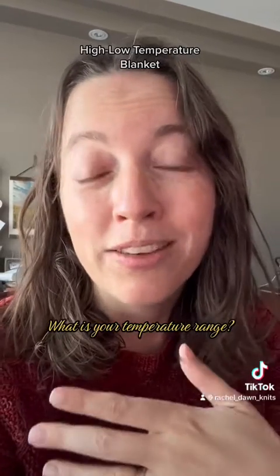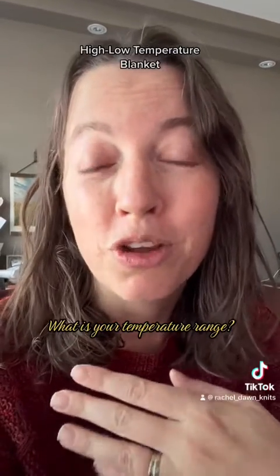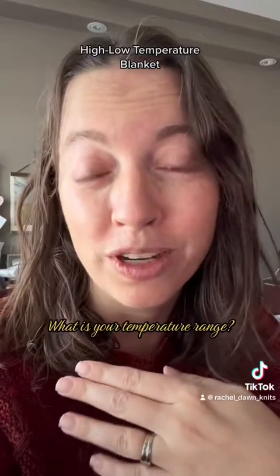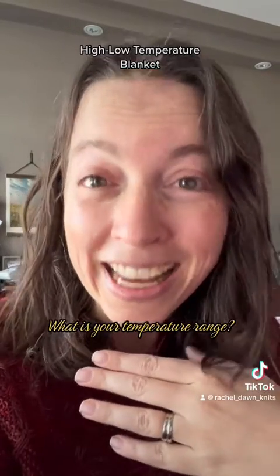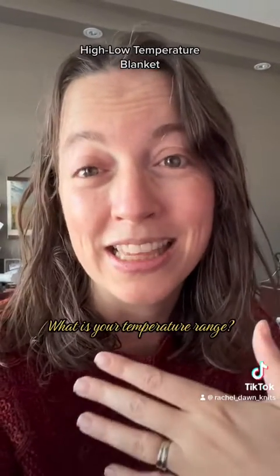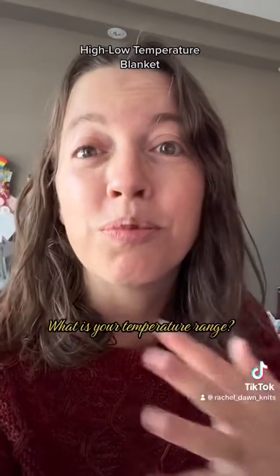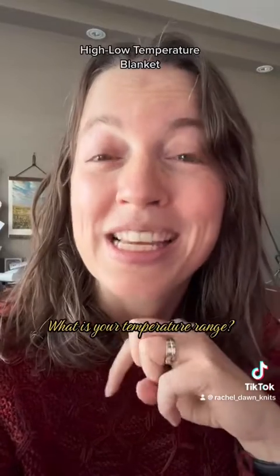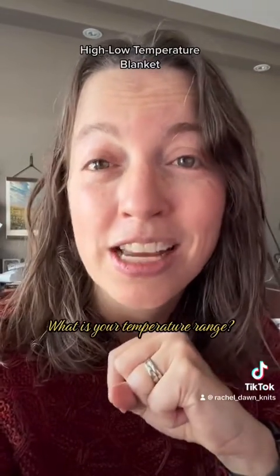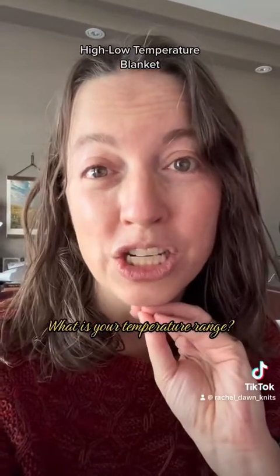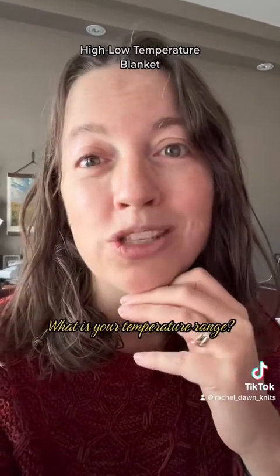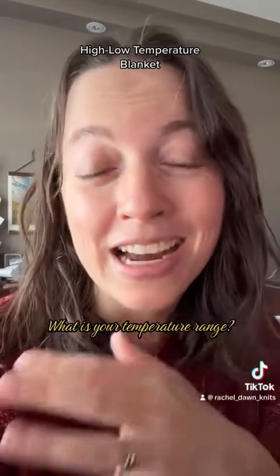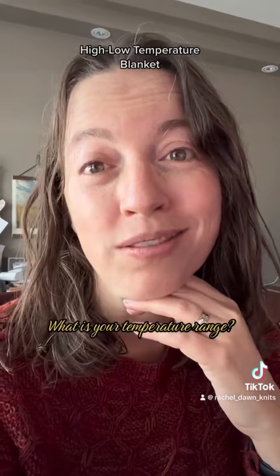I live in a place with extreme weather, so the temperature can get down to minus 40 degrees Celsius in the winter and get up as high as 40 degrees Celsius in the summer. So to get the full breadth of that weather, I chose 16 colors to represent 5 degrees each. But you will have to assess what are the lowest and highest temperatures you might see in your region.